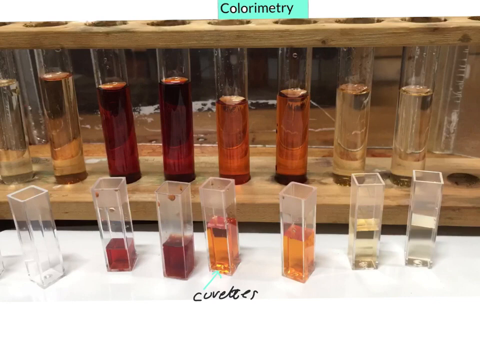Remember that we need to calibrate the colorimeter with a colourless solution of water. So water will always be used to calibrate the colorimeter, and we'll set that to absolutely zero absorbance.